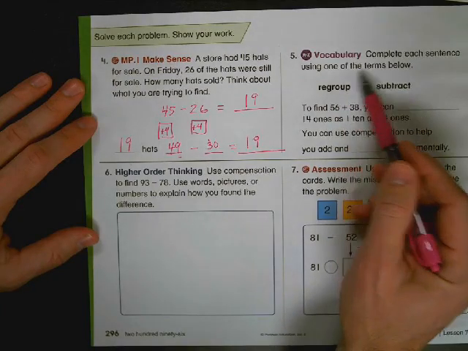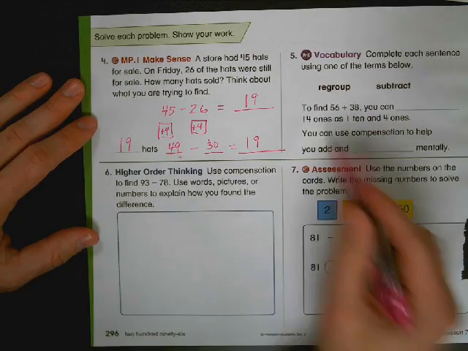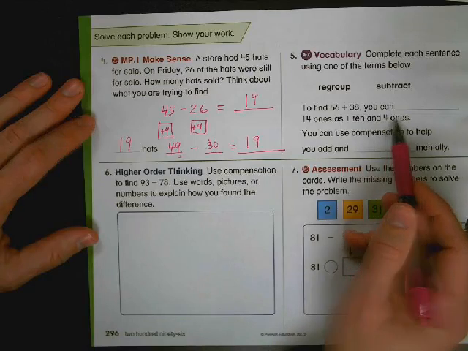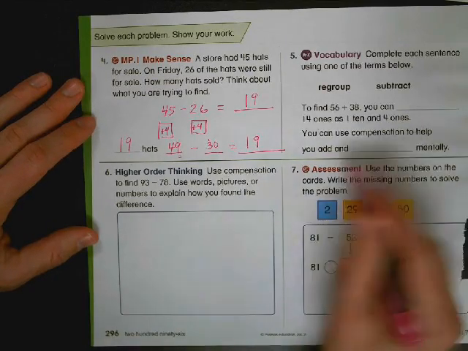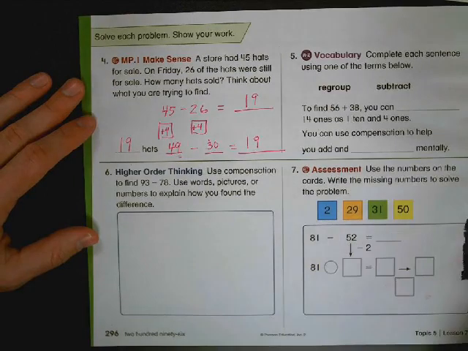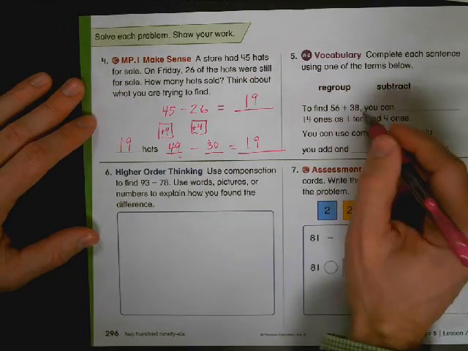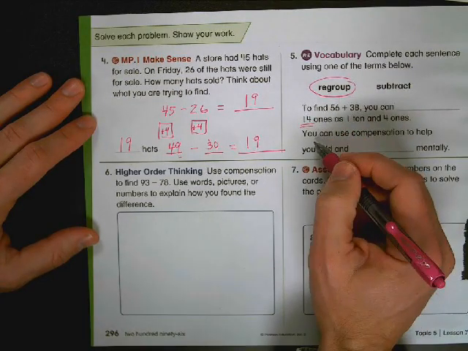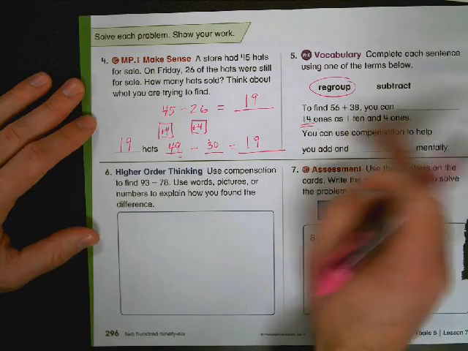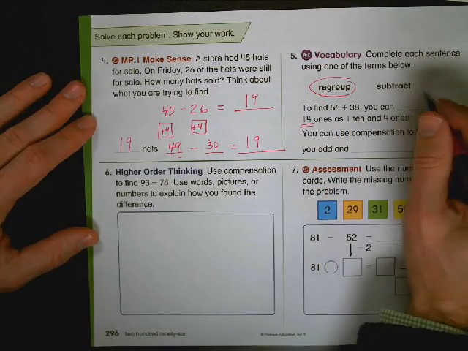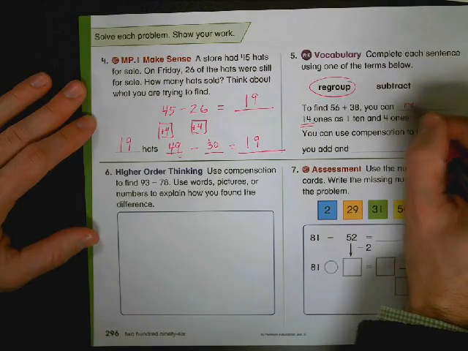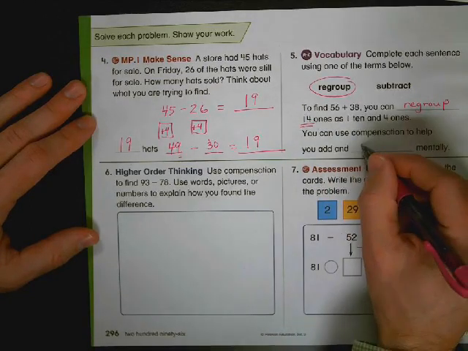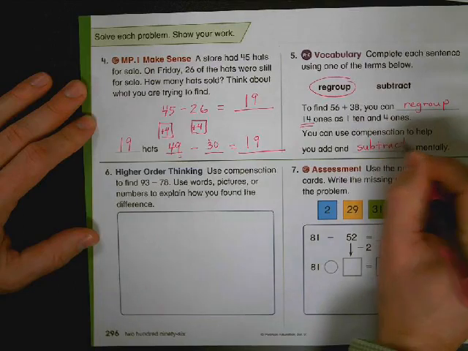Complete each sentence using one of the terms below. Regroup, subtract. To find 56 plus 38, you can blank 14 ones as 1 ten and 4 ones. You can use compensation to help you add and blank mentally. Regrouping, now you're just thinking about definitions. Regroup means taking a number and splitting the tens and ones apart and regrouping them into new groups, finding a group and categorizing and classifying them. Regroup. You can use compensation to help you add and subtract mentally.